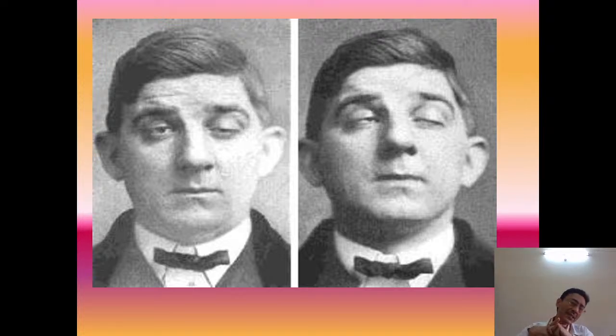Now, one of the features of myasthenia gravis, if you see here, is the drooping eyelids. If you see the patient, the person is not able to completely open his eyes. In other words, he is not able to keep his eyes open because the eyelids are drooping down. So this is called drooping of the eyelids. In myasthenia gravis, the earliest symptom is that you will find there is a drooping of eyelids.